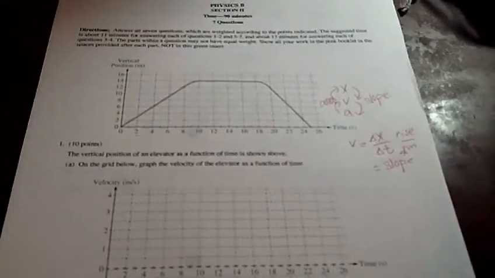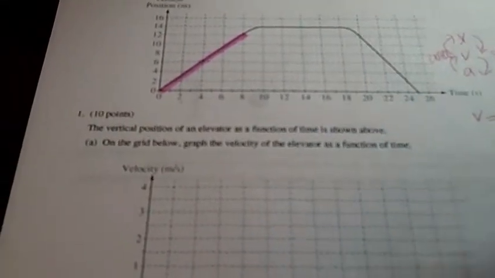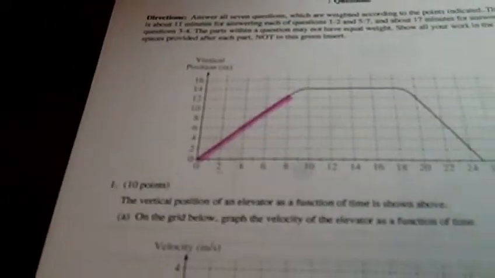Okay, so we're going to use the slope of our position graph to find the velocity, and then we're going to translate that down onto the velocity graph. As long as we have a straight line of constant slope, we know the velocity is going to be the same. So where I just highlighted in pink, we know the velocity is going to be the same there.